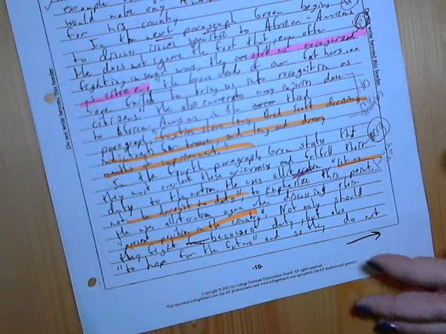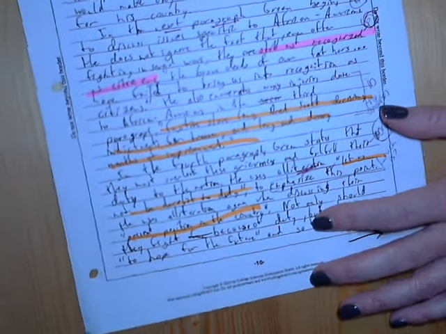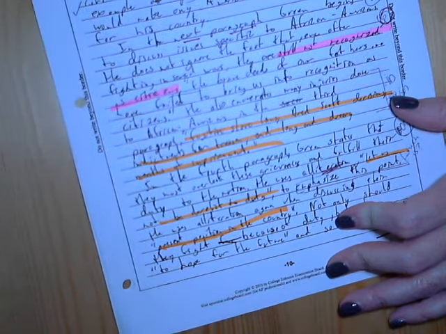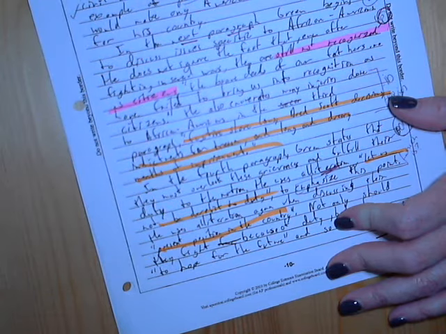So know in the future, you're going to start to be graded on how you grade other people's papers, the accuracy. So you're going to have to start looking at people's papers more critically, but more accurately.